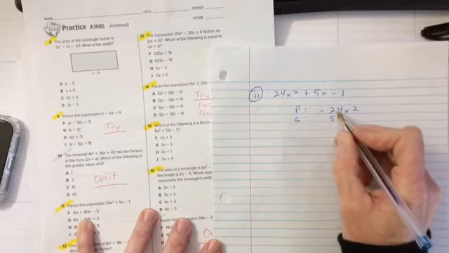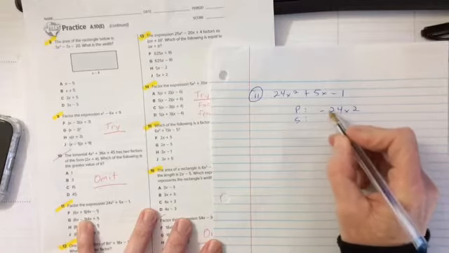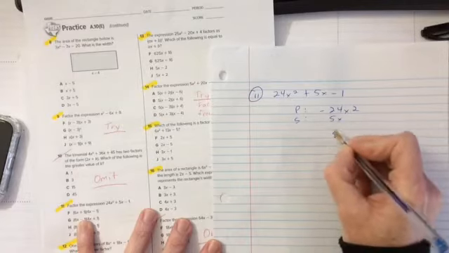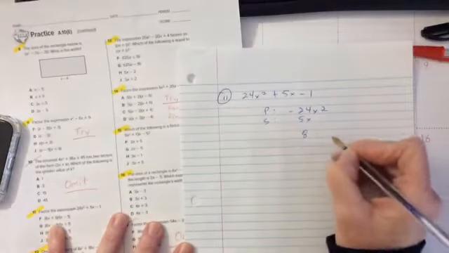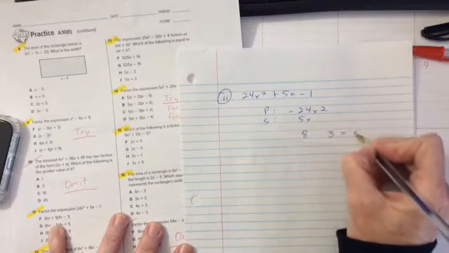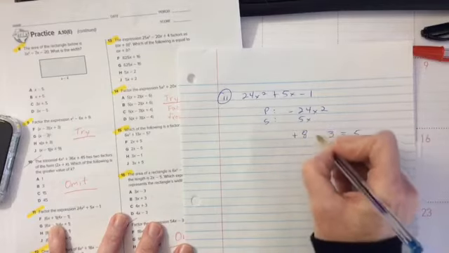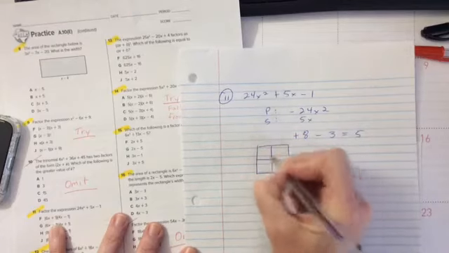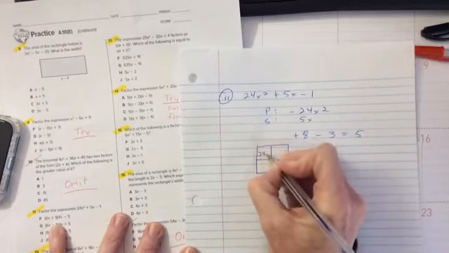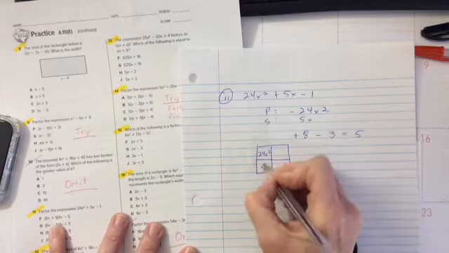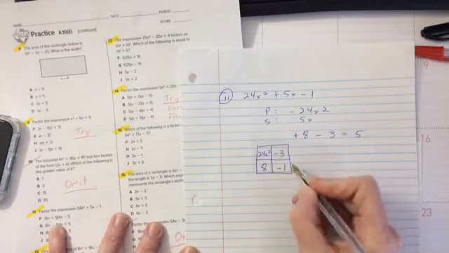So I'm looking for something multiplied together that will give us a negative 24, and when added will give us a 5. So we know that 8 and 3 will do just that, and that will give us 5. And we want a positive 8 and a negative 3. So when we draw our table, we're going to have 24x squared, and we're going to have negative 1 here. We'll have 8 and negative 3.